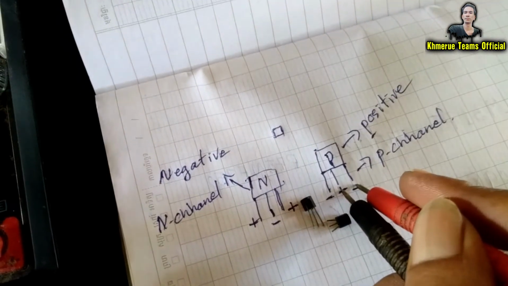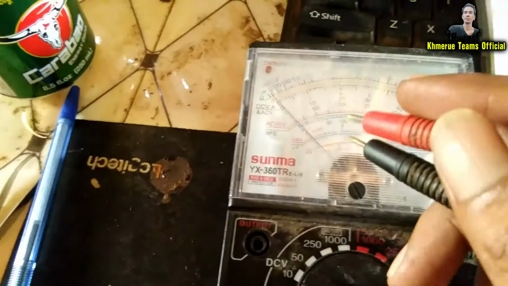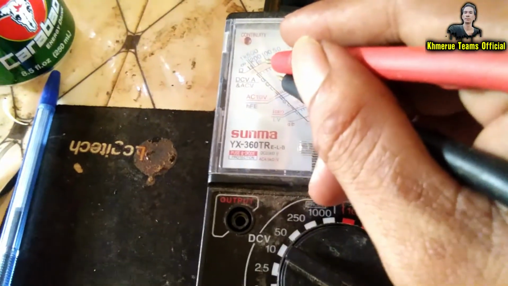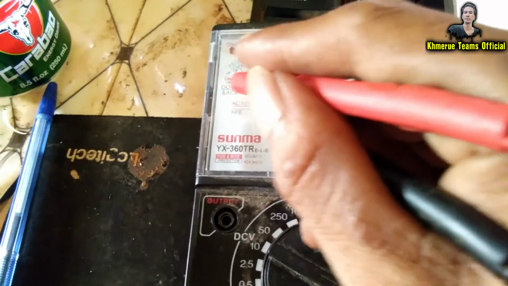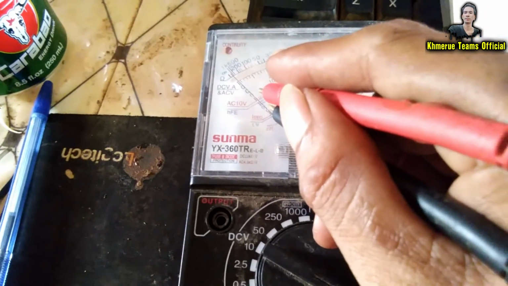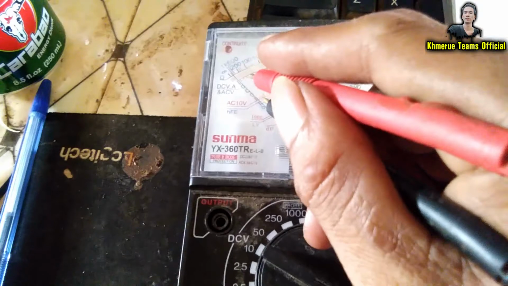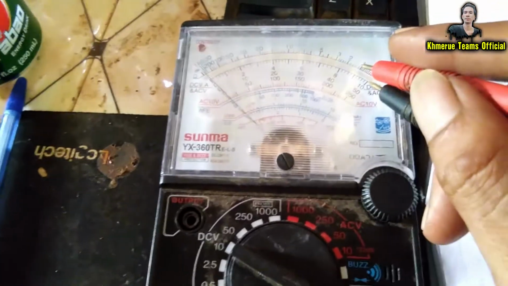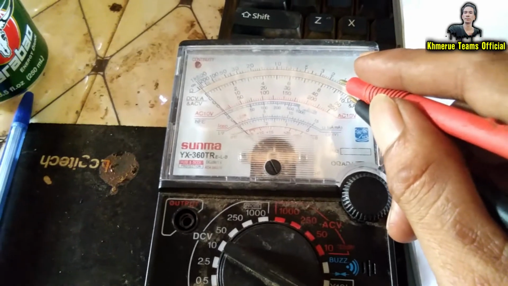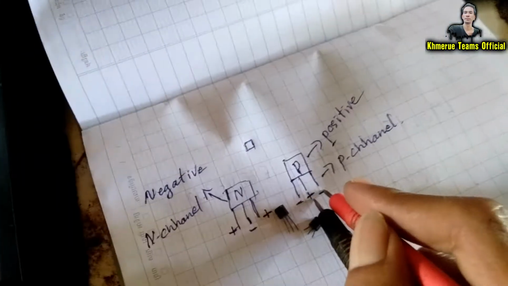If you use this, the needle will not go up. It will stay in the same place. If you see something wrong, or you see the needle working when you measure like this, it means the transistor is broken. So you cannot measure with this.